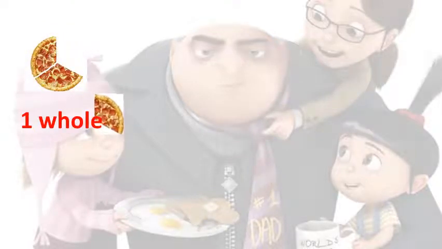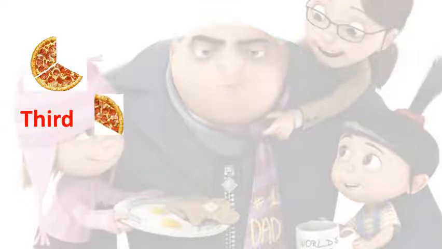Here I have another one whole. I cut it into 3 equal parts and took one part away. This part we call a third. And how can I write it? I will write 1 over 3, because I just took 1, and 3 is the total parts of the pizza. So 1 over 3 or a third.